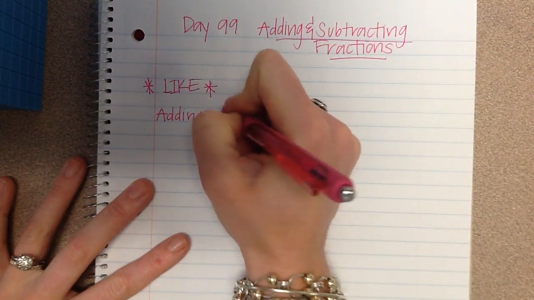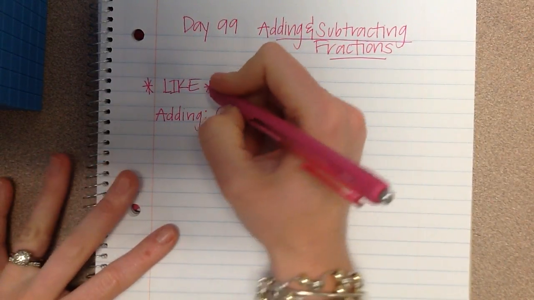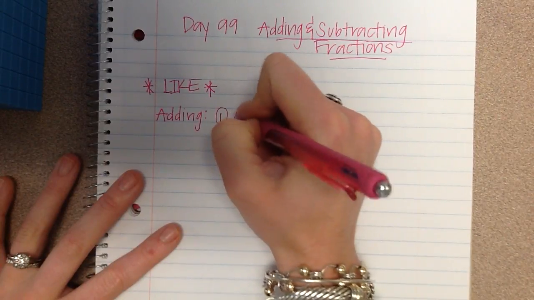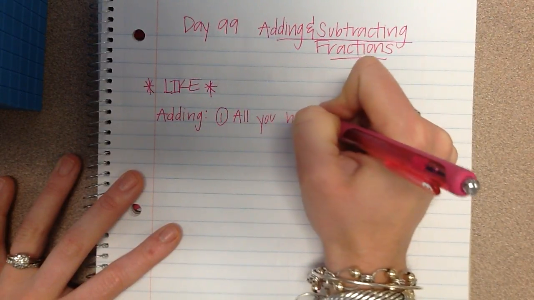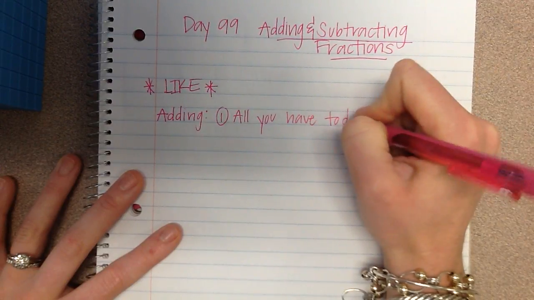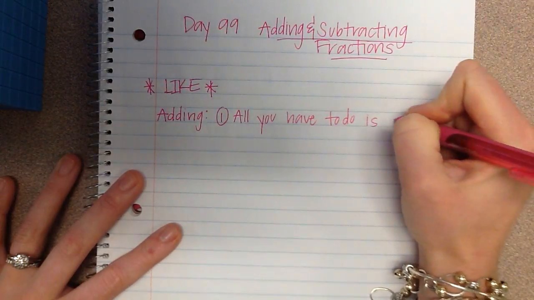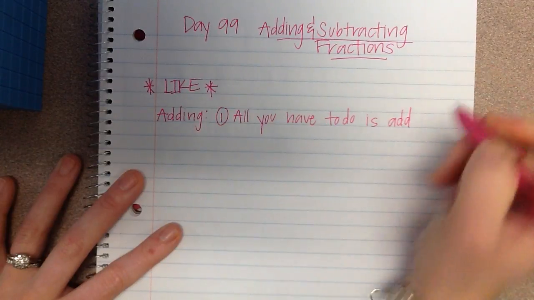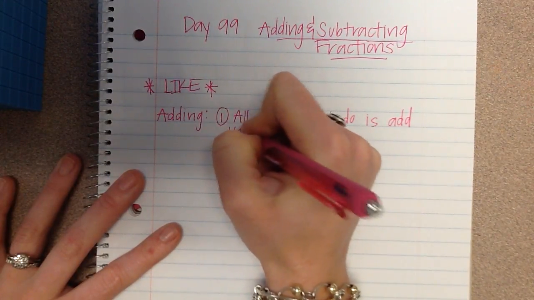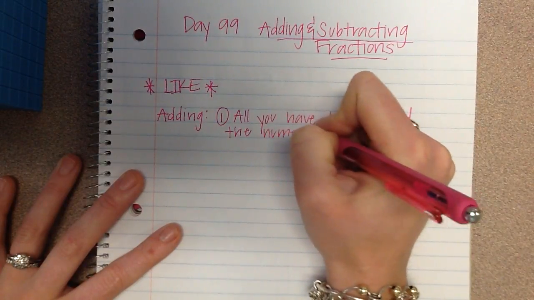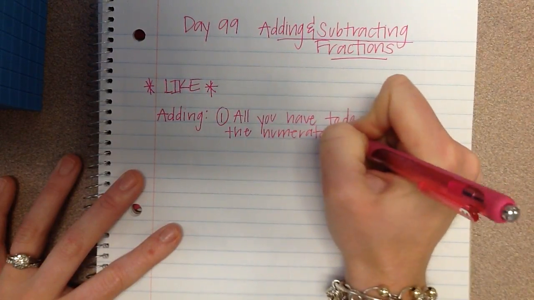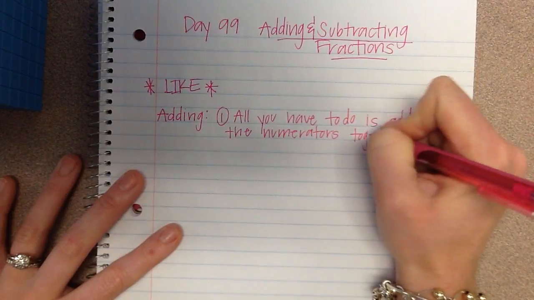So step one, all you have to do is add the numerators together.